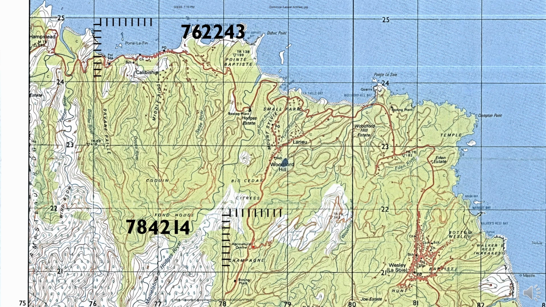Finally, we need to find the 6-figure grid reference of the post office at Wesley, and there we have it highlighted in dark blue. The post office at Wesley is located immediately east of Easting 80.